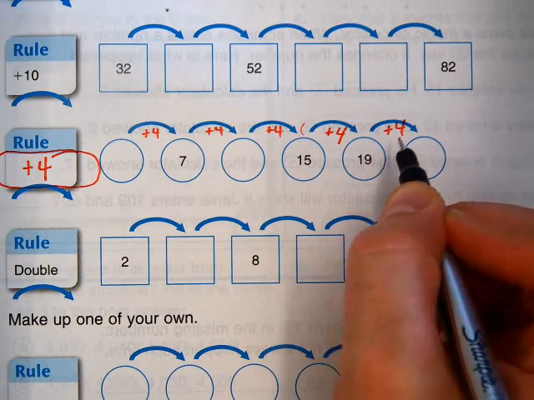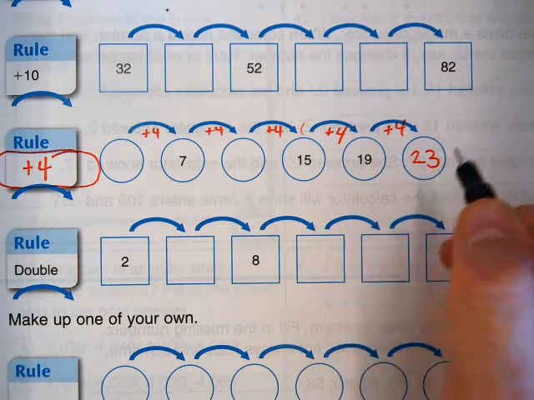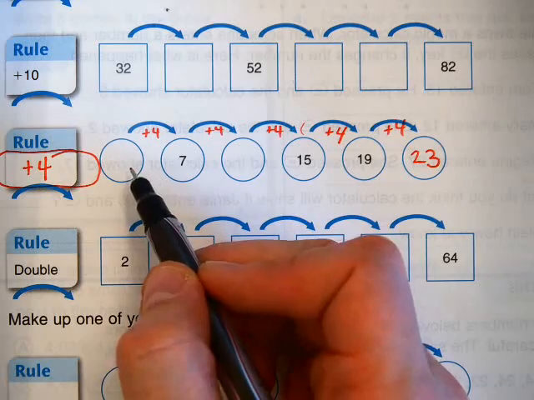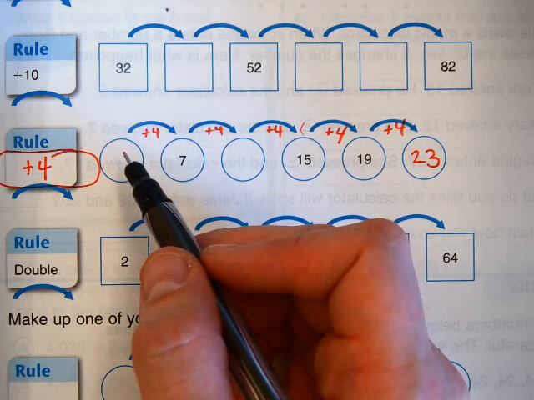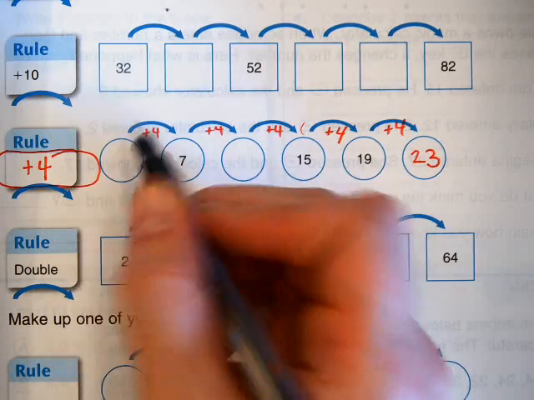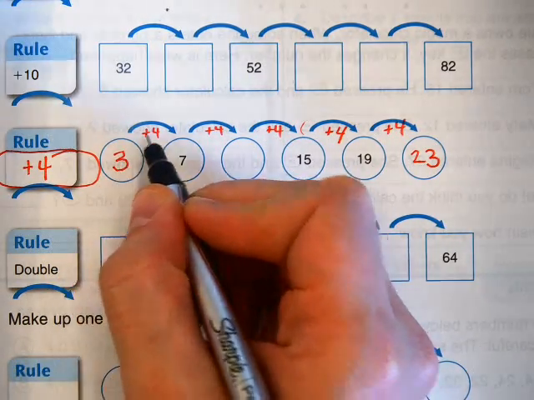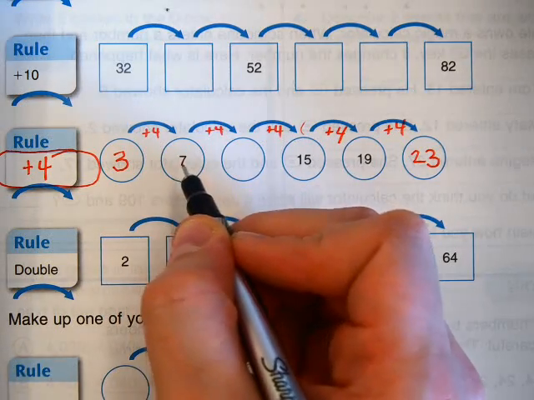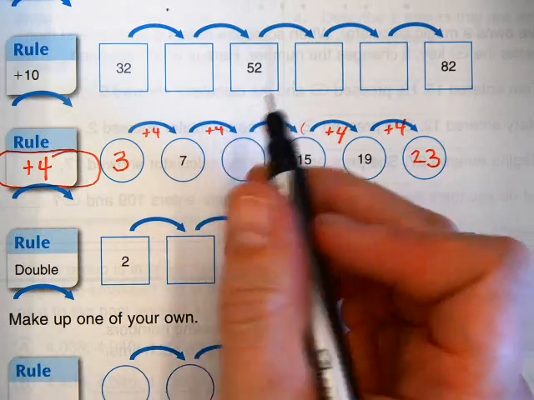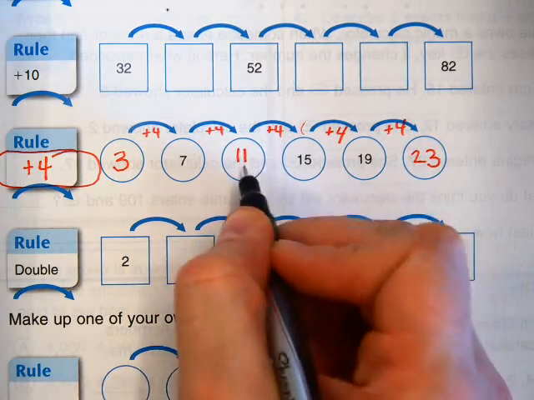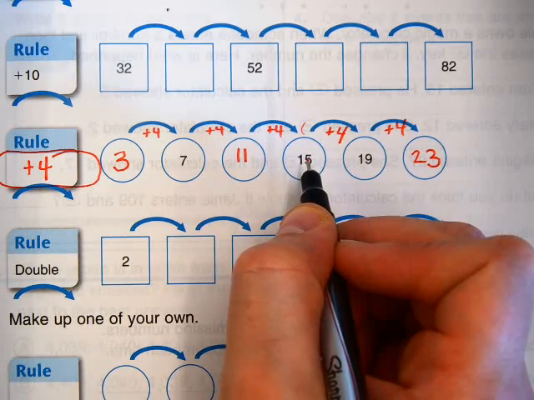So I'm going to do 19 plus 4 is 23, because I know that because I've practiced my addition. And I'm going to say here, to get to this first one, what plus 4 equals 7? Well, you probably would think about that for a second, and you would come to 3. And I'd check it. 3 plus 4 equals 7. Yes, that works. And then I'm going to say 7 plus 4. 7 plus 4 I know is 11. Then I can check. 11 plus 4. Yep, that's 15. That works.